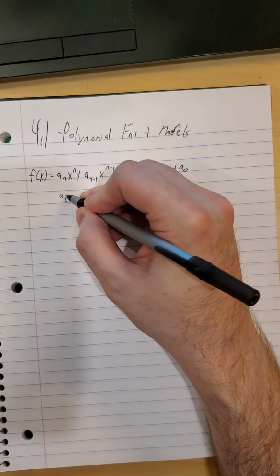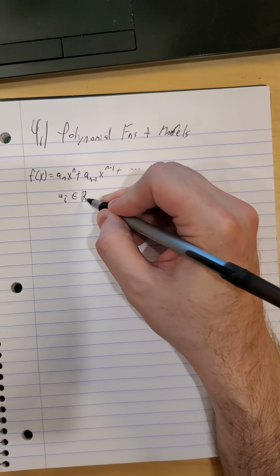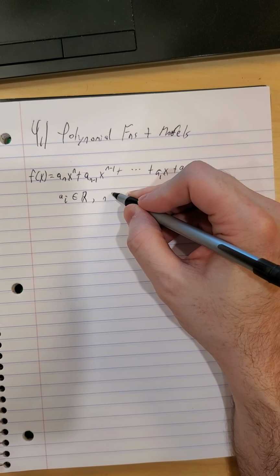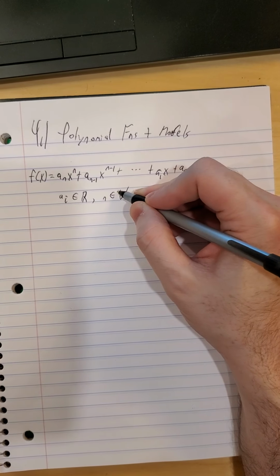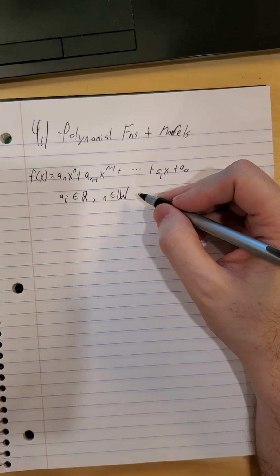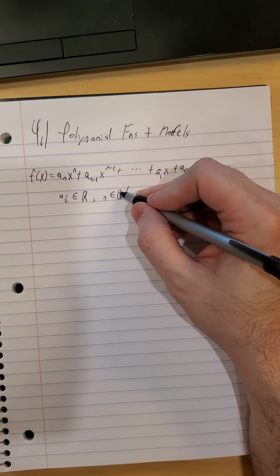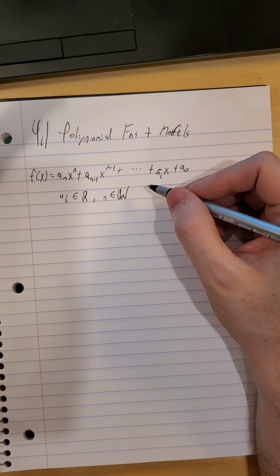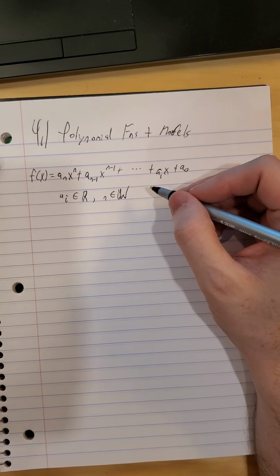So here a sub i is in the set of reals, and n is in the set of whole numbers. I believe the author refers to it as non-negative integers. Non-negative integers are, in fact, the whole numbers.